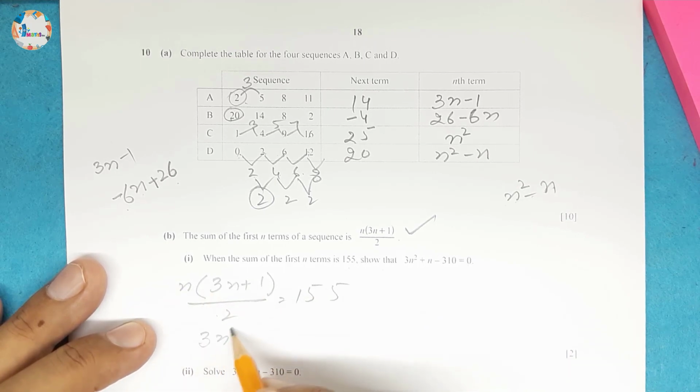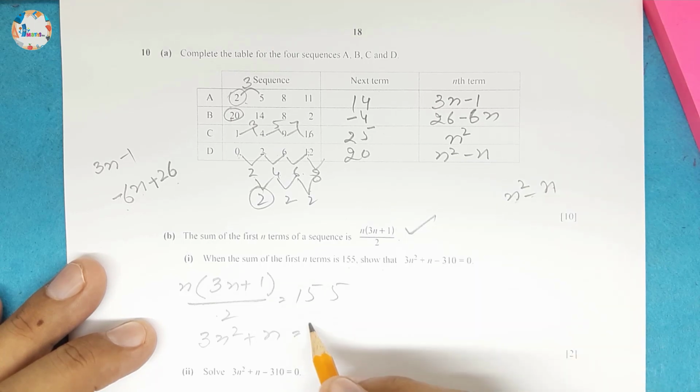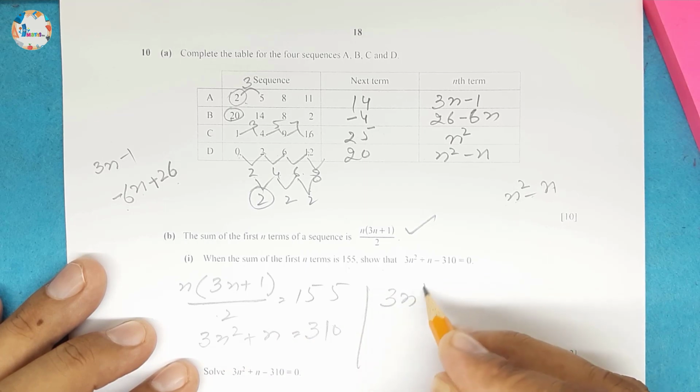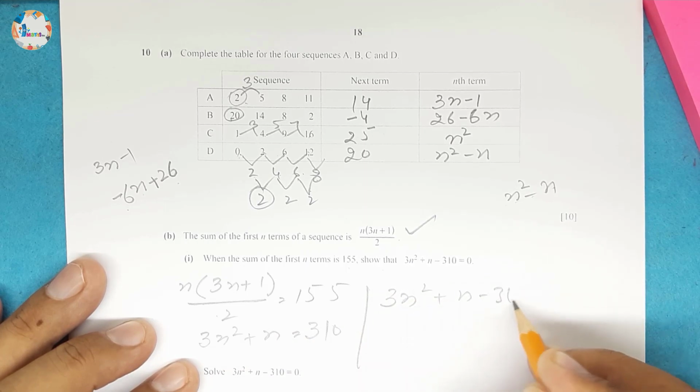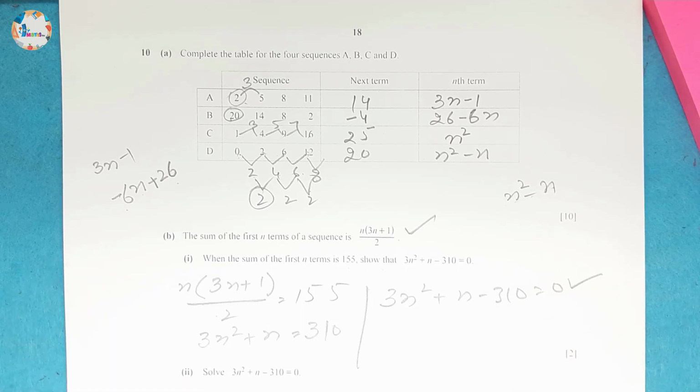So 3n squared plus n is equal to 155 multiplied by 2, which is 310, and this one can be shifted to the other side. So we'll get 3n squared plus n minus 310 is equal to 0, and this is the equation which was required.